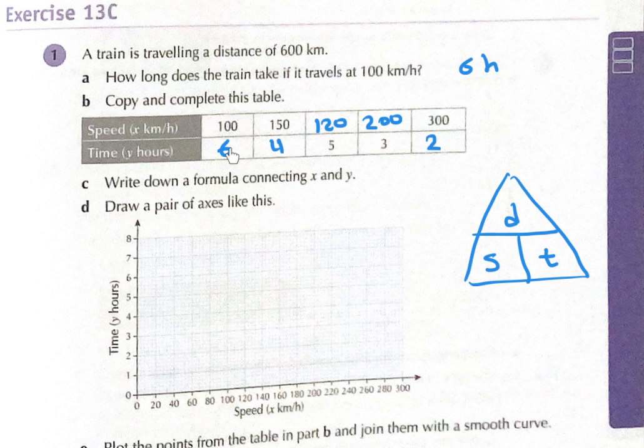100 multiplied by 6, 150 times 4, 120 times 5, 600. 200 multiplied by 3, 600. 300 times 2, 600. So the relation between x and y is, if you multiply x by y, you get 600. So the equation is x times y equals 600.